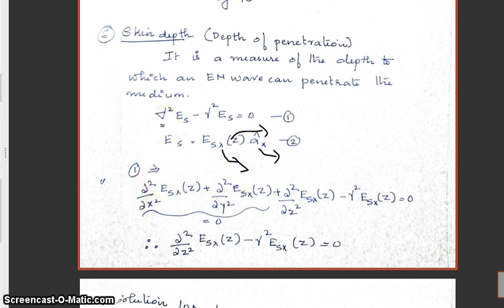And you know what del is? Del is equal to dou by dou x plus dou by dou y plus dou by dou z, and substituting del square, I can write dou square by dou x square plus dou square by dou y square plus dou square by dou z square. So in place of del square Es, I am writing dou square by dou x square Esx of Z plus dou square by dou y square Esx of Z plus dou square by dou z square Esx of Z minus gamma square Esx of Z equal to 0.